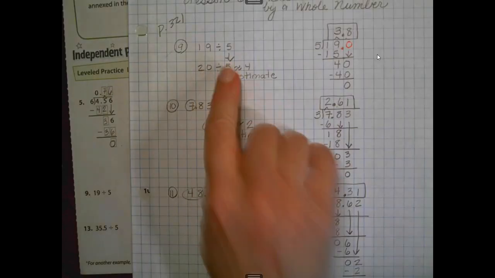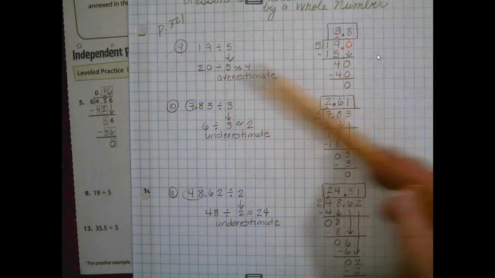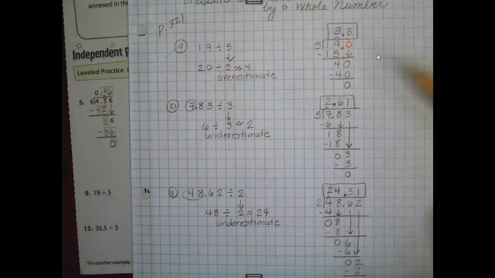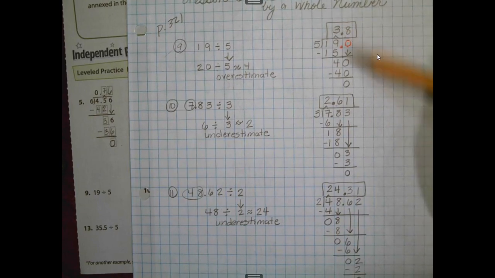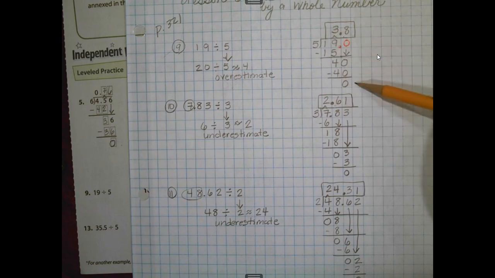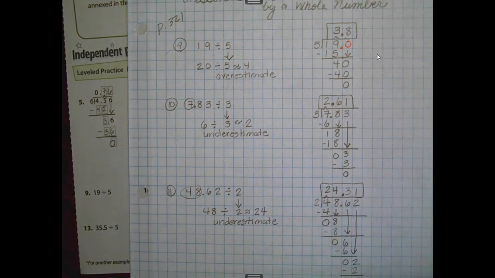We're dividing 19 by 5. As you notice, I used the numbers 20 divided by 5 to get an overestimate of 4. So that meant that when I divided 5 into 19, I would get 3. 3 times 5 was 15. I subtracted and I had this 4. So what I had to do was annex a decimal point and a 0. Don't forget, we pop up the decimal point into our quotient, and then we continue dividing. We end with 0 with the answer 3 8/10. Number 10, you can look at 10 and 11. Those are pretty straightforward.